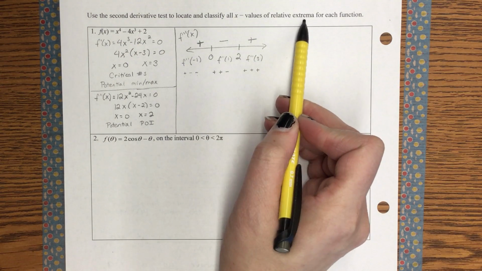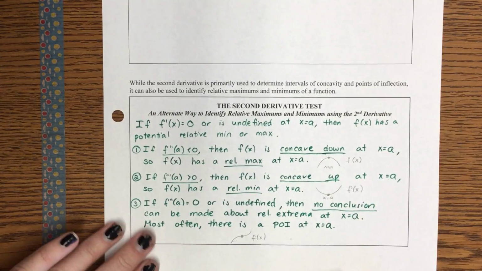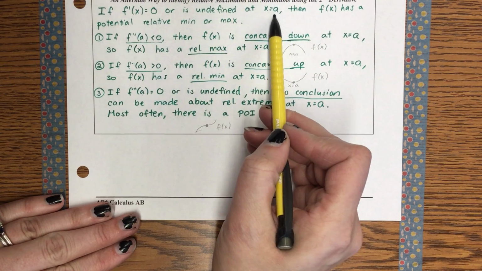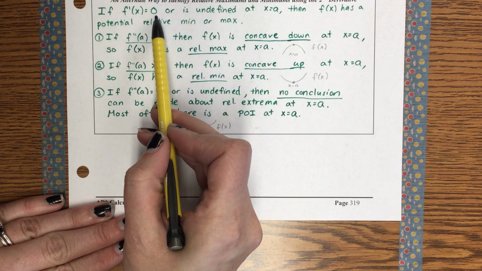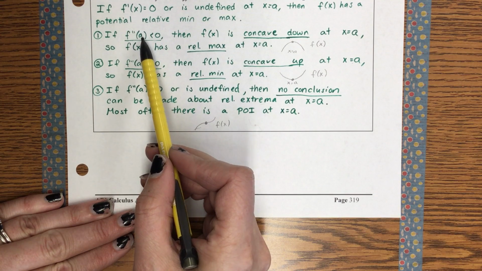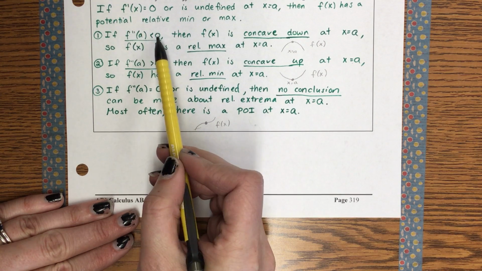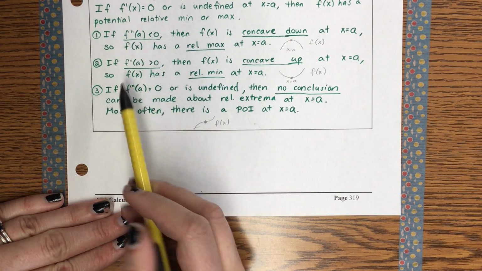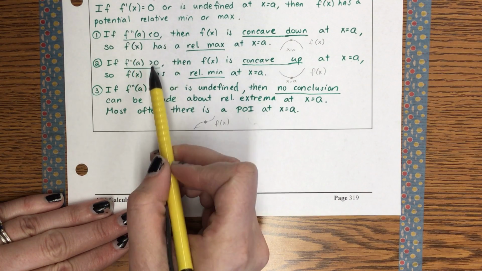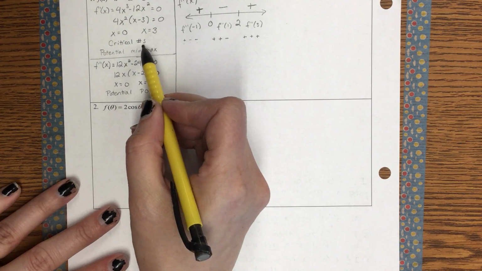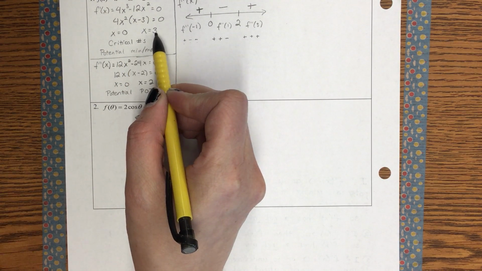We're asked to find relative extrema. So what we need for that is our second derivative test. We need the x values that make f prime of x equal 0 or f prime of x undefined, the critical numbers, and we want to know if the second derivative at those x values is negative, positive, 0, or undefined. Our critical numbers are x equals 0 and x equals 3.